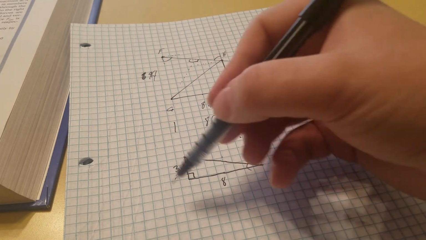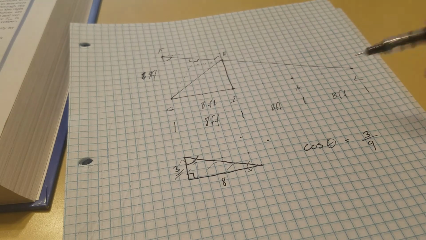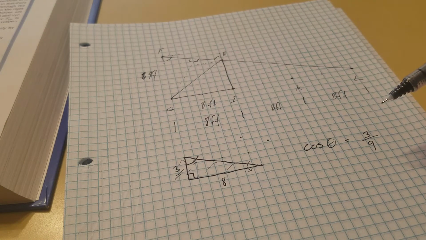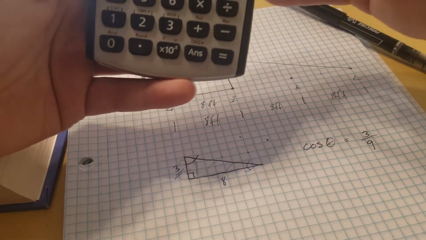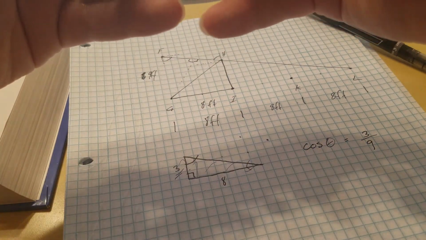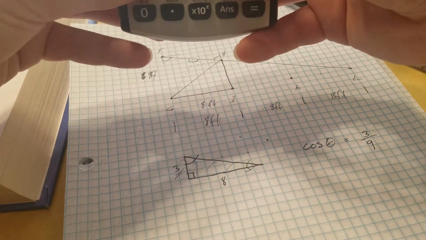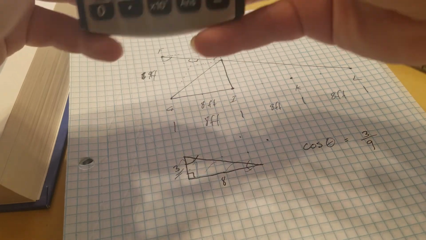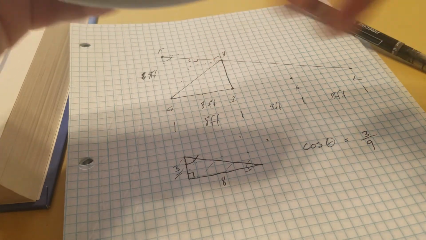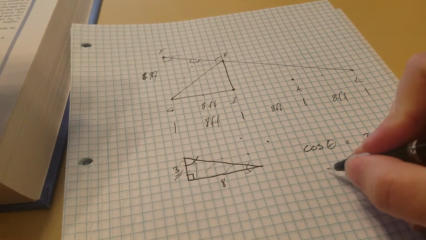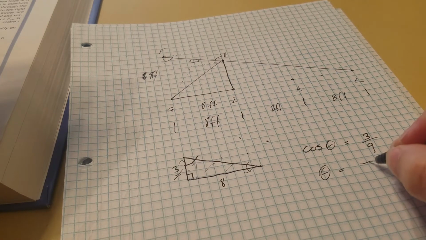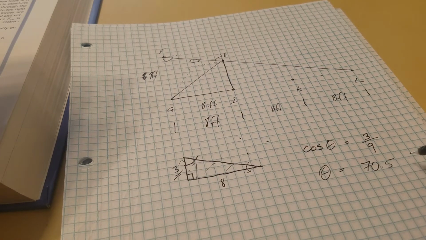Actually this triangle's not even that important, is it? Yeah, I guess so. Yeah, it is. Huh. Crazy. So inverse cosine 3/9, .53.